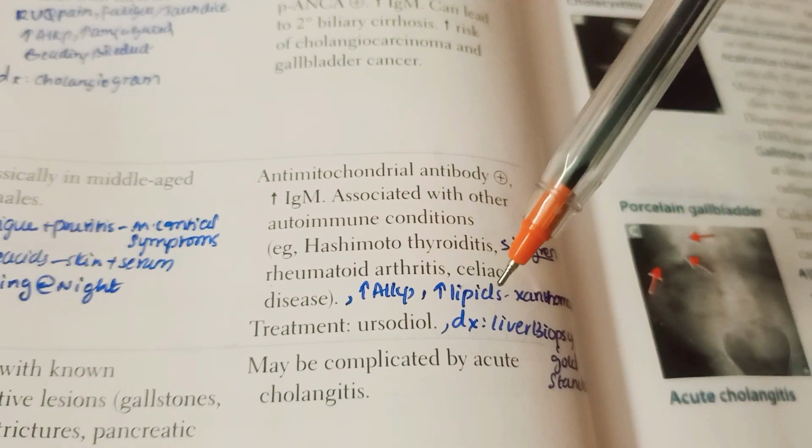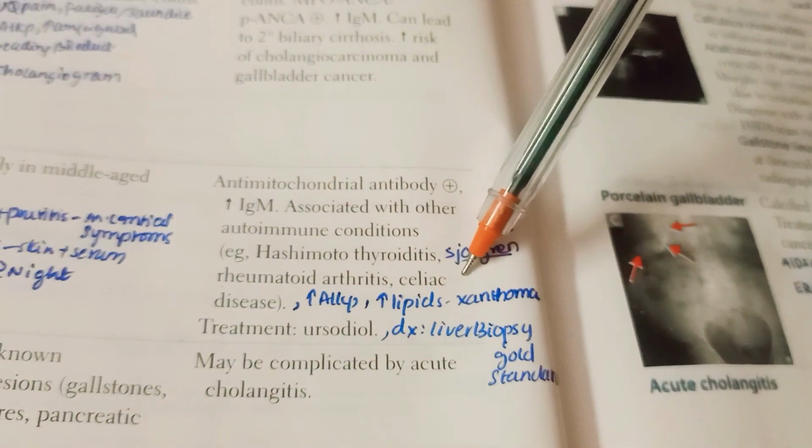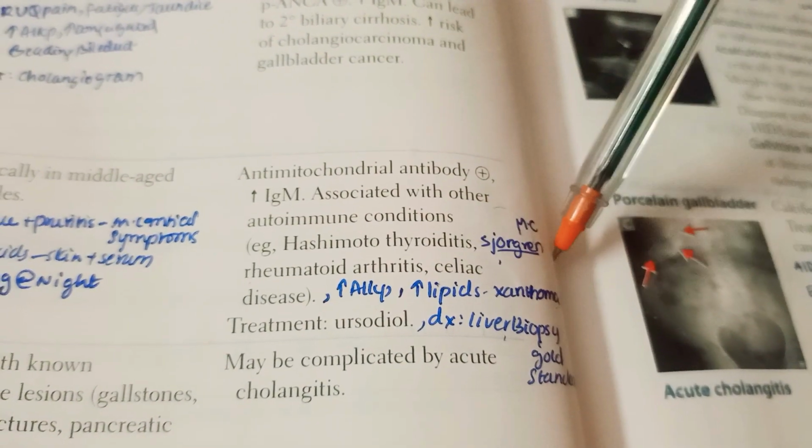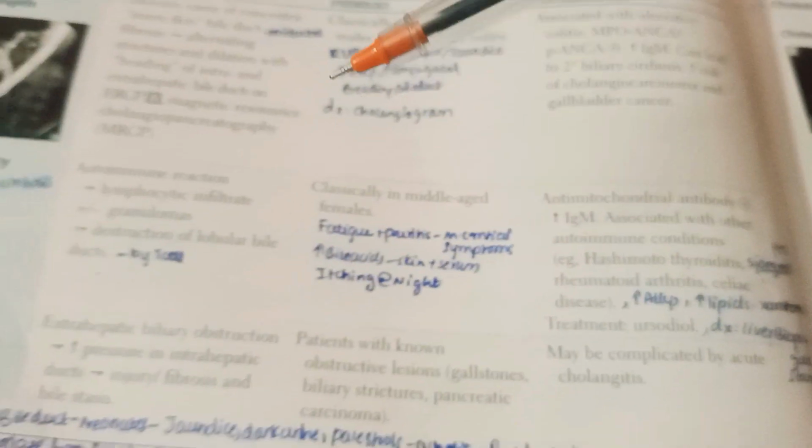Here also there is increased alkaline phosphatase and increased lipids, especially xanthoma. Diagnosis is liver biopsy, which is the gold standard. It is most commonly associated with Sjogren syndrome. Treatment is ursodiol.